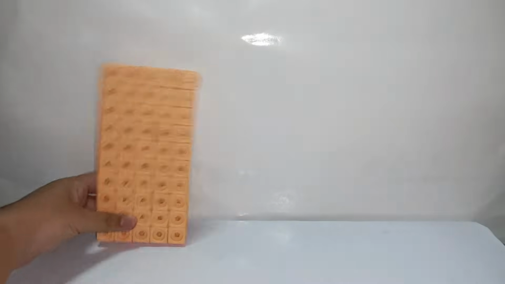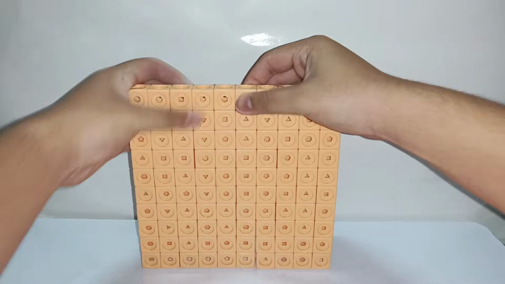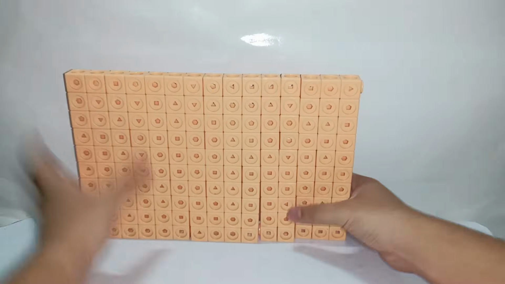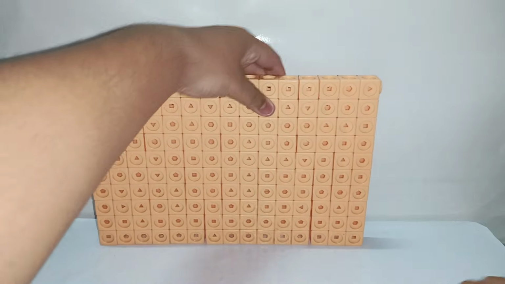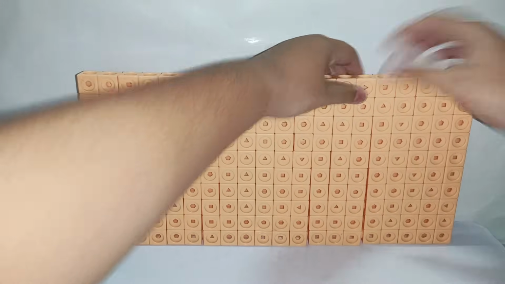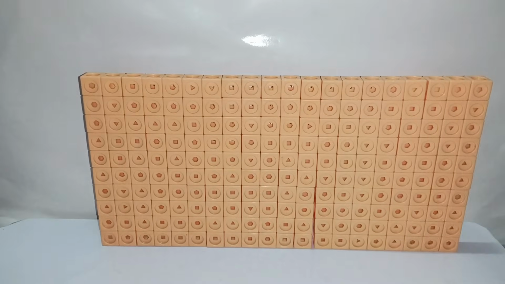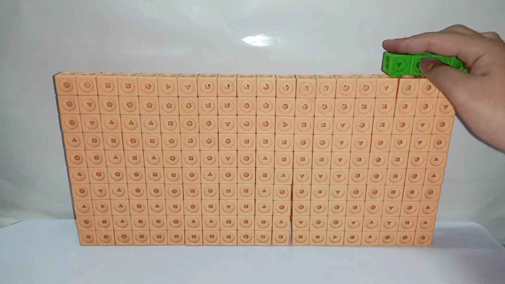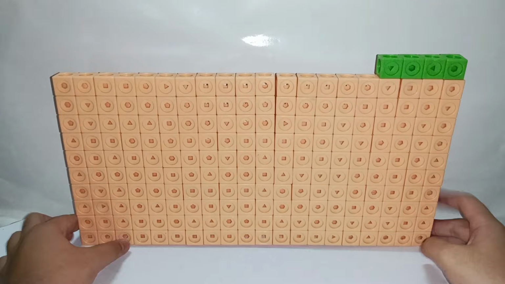Alright, let's count by 50s. 1 lot of 50 is 50. 2 lots of 50s are 100. 3 lots of 50s are 150. And 4 lots of 50s are 200. Alright, we got 200. And then we have 4 green blocks because 200 plus 4 is 204.